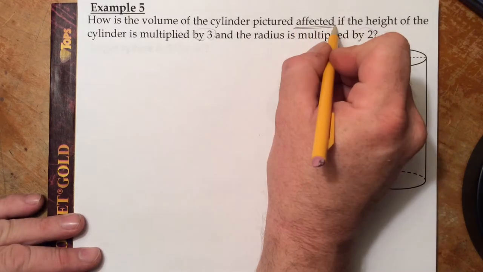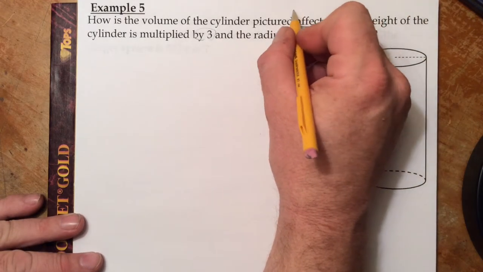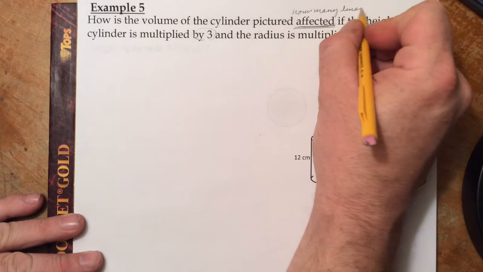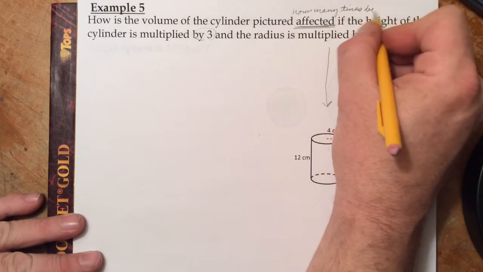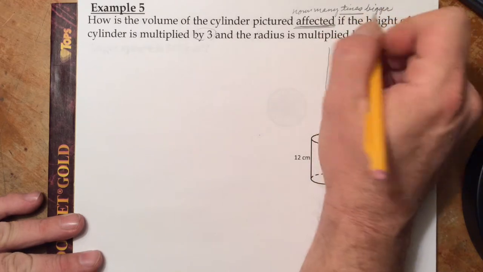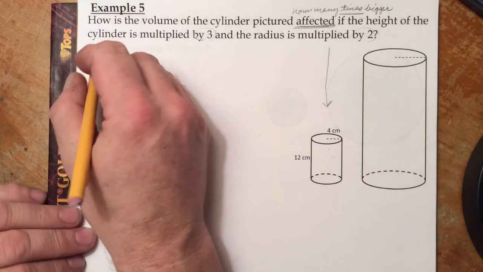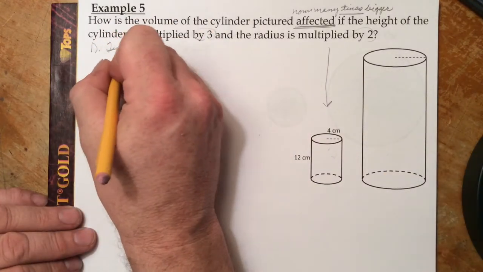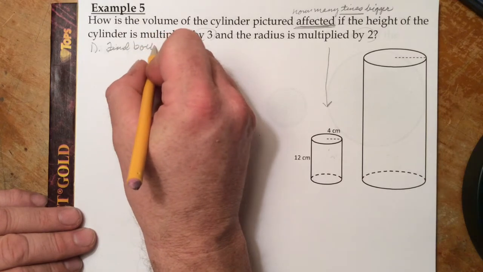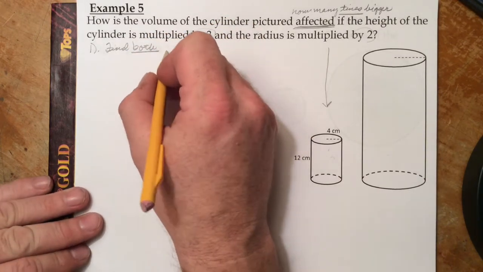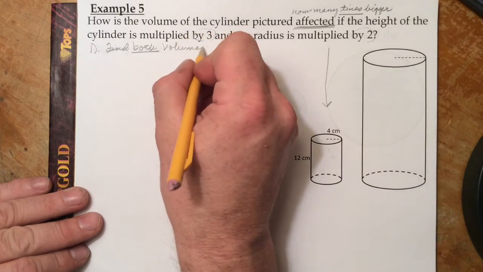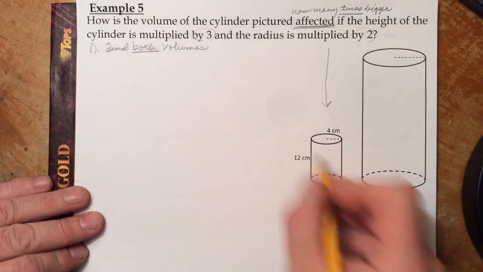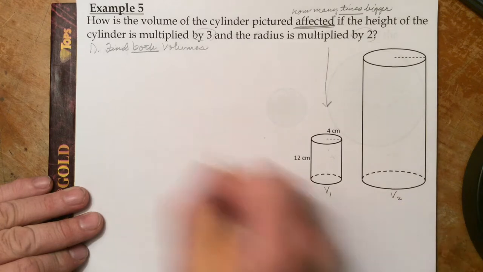So we're going to have to find the volumes of both. When they talk about being affected, if they're not specific, we always talk about how many more or less times, or how many times bigger or smaller. So we're going to end up probably dividing. First things first, we need to find both volumes. We have to find both because it's not proportional. I'm going to call this my first cylinder and this my second cylinder. So let's write V1 and V2.